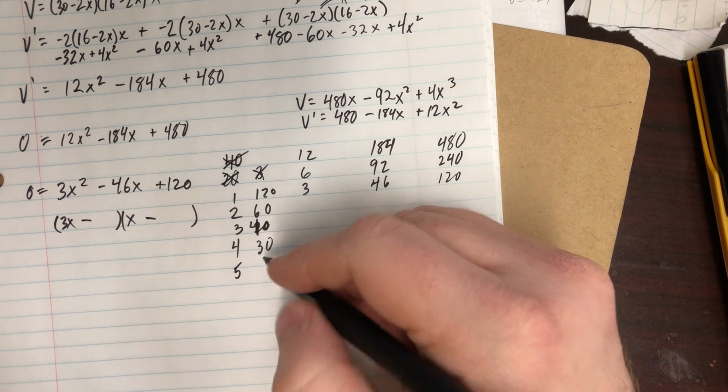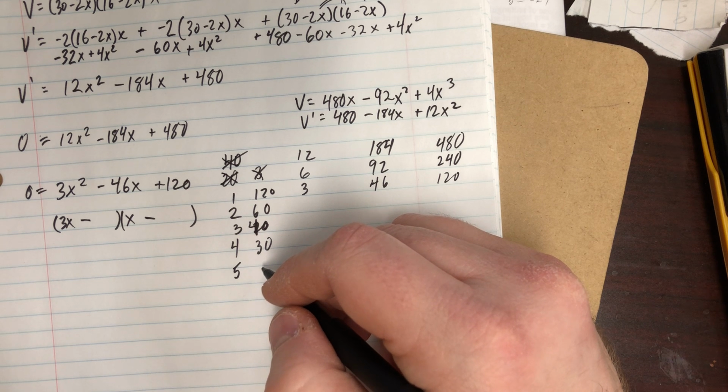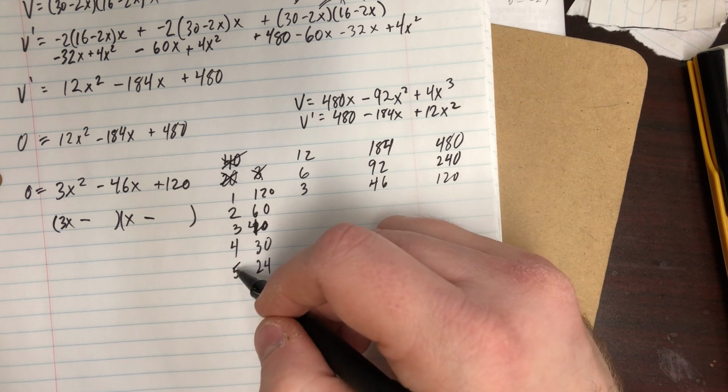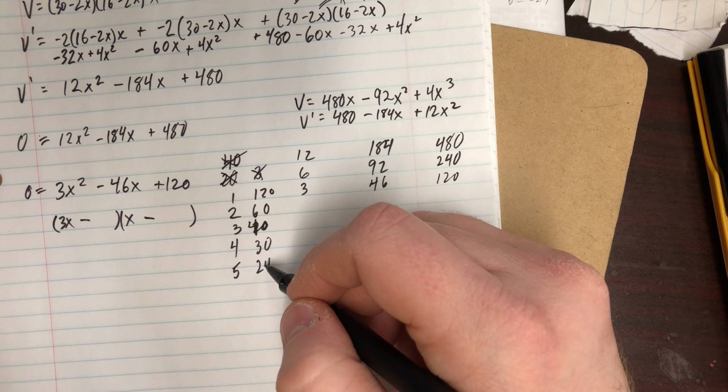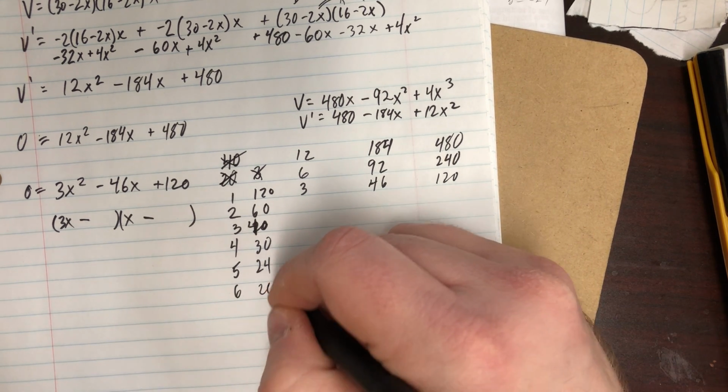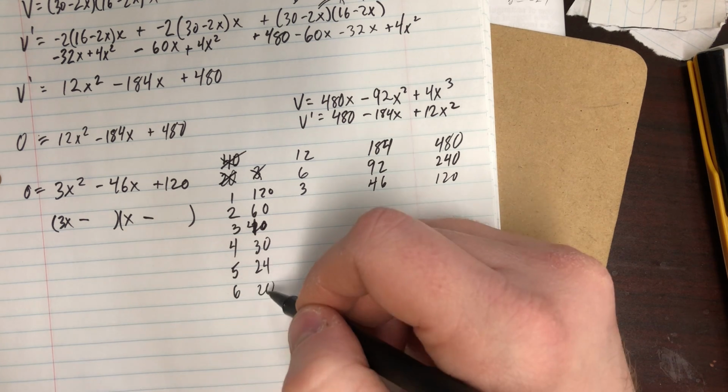5 and 24. So that's 15. No. 6 and 20. Well, that's going to be 18, so that's 38.